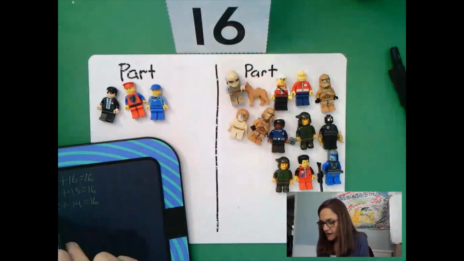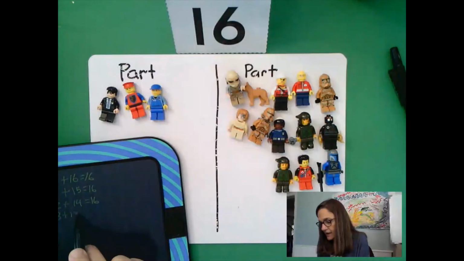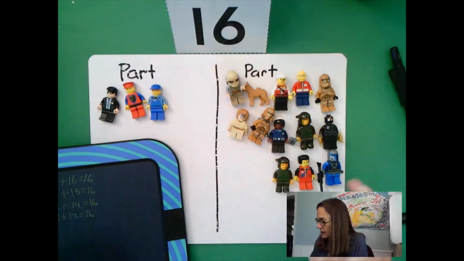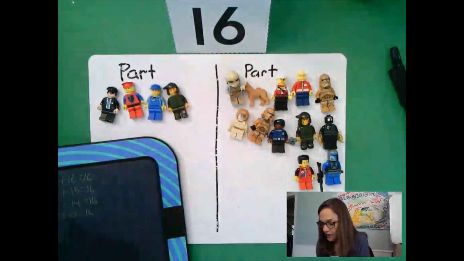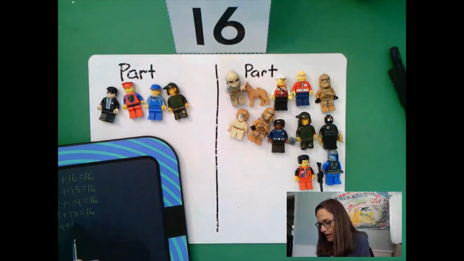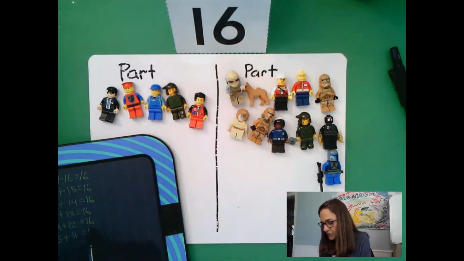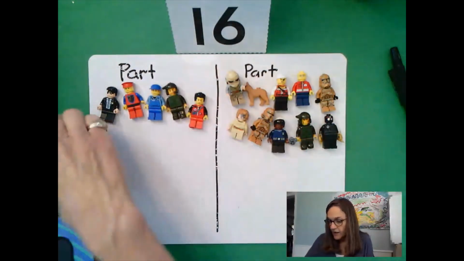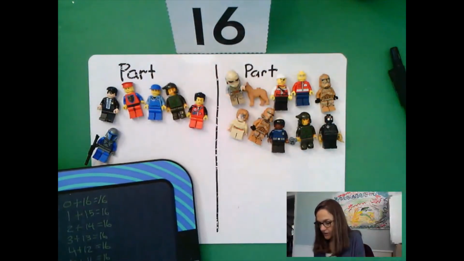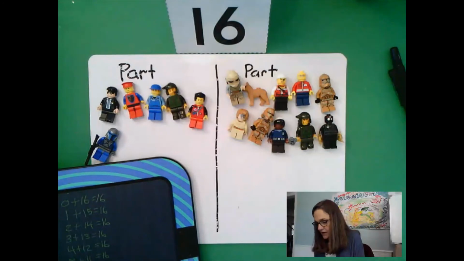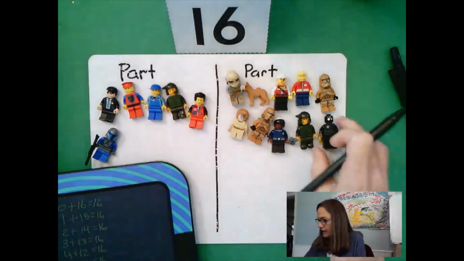And 3 plus 13 equals 16. And 4 plus 12 equals 16. And 5 plus 11 equals 16. And 6 plus 10 equals 16.